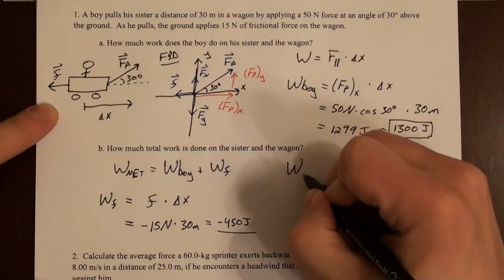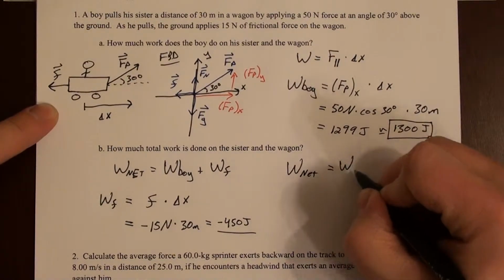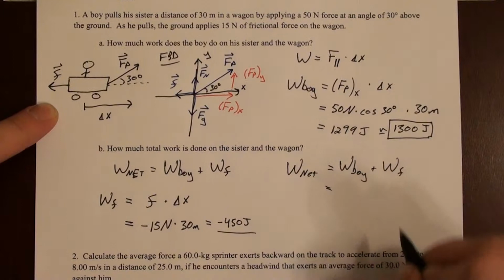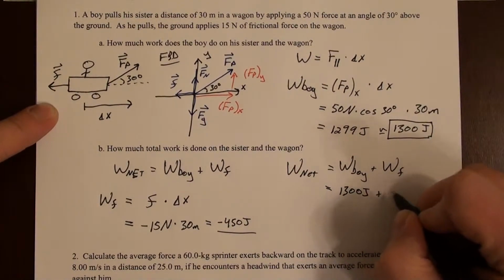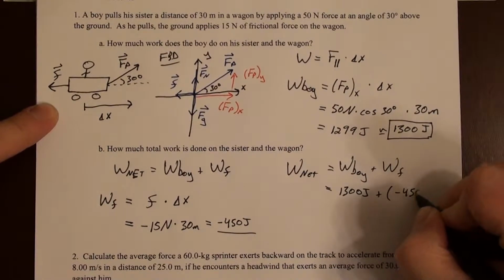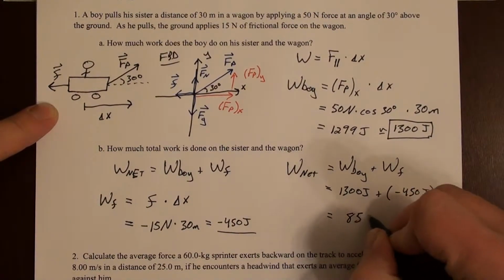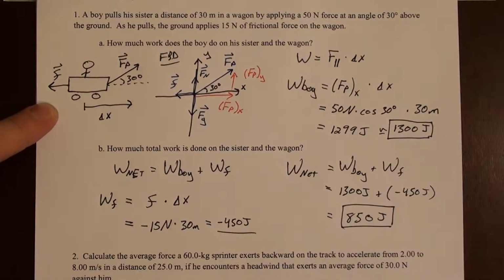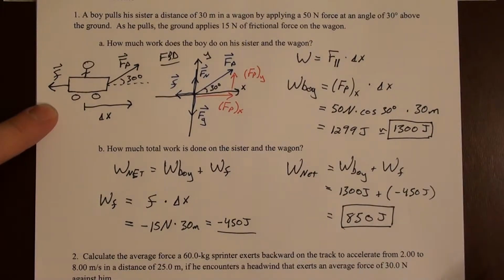Alright, so when we go to calculate the net work, it should simply be the sum of these two things, the work done by the boy plus the work done by friction. Work done by the boy was this 1300 joules, and the work done by friction is minus 450 joules, for a total of 850 joules. Okay, again, that makes sense. We're doing a difference here because only one of these forces is really acting in our favor.